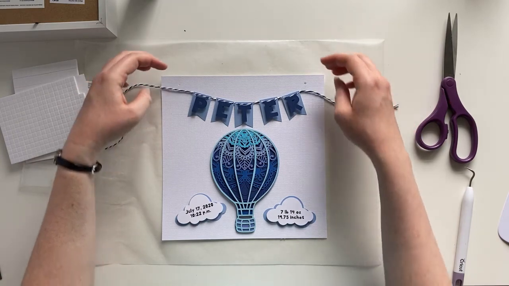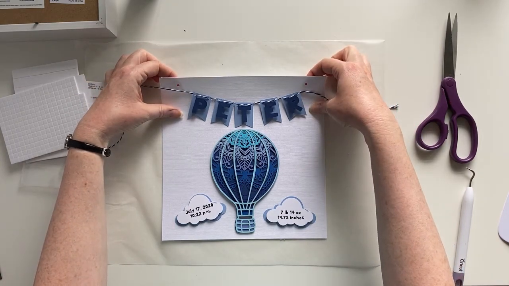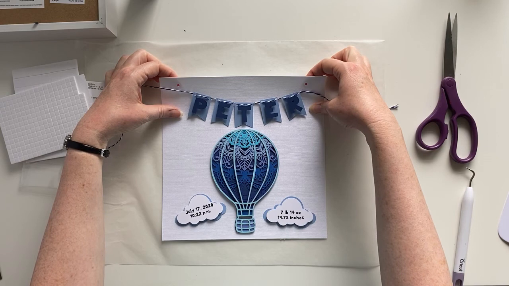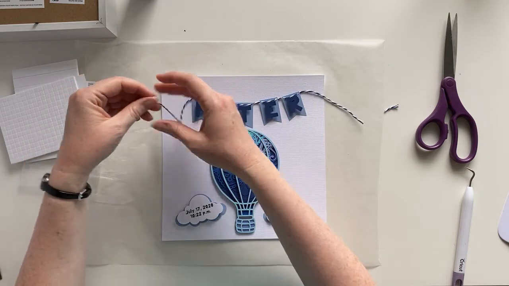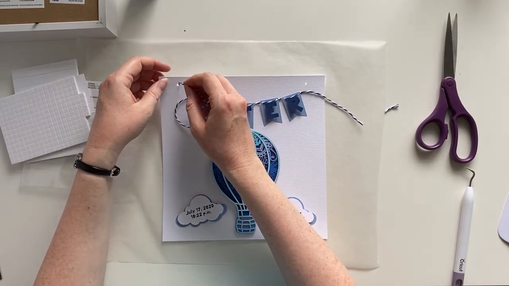Now you'll notice that on the backing paper that I cut, I also had 2 little holes cut out using my Cricut. That way I can tuck the twine behind here instead of having to figure out how to glue the twine onto the front of this board. So I am going to thread my 2 ends through.